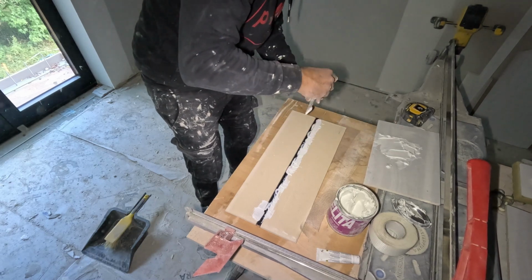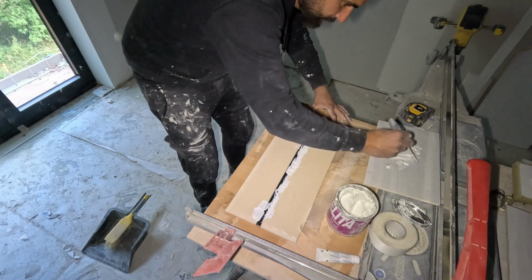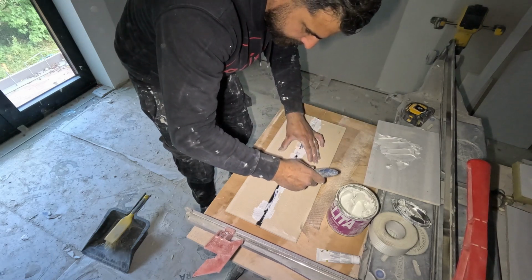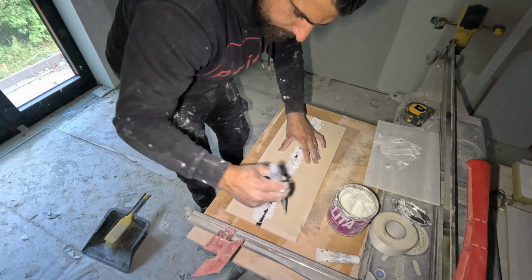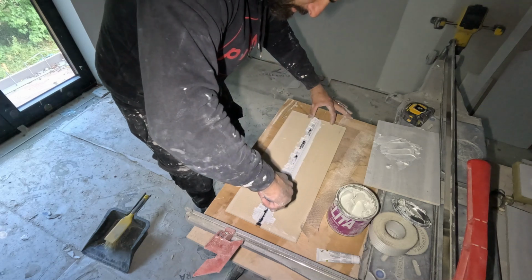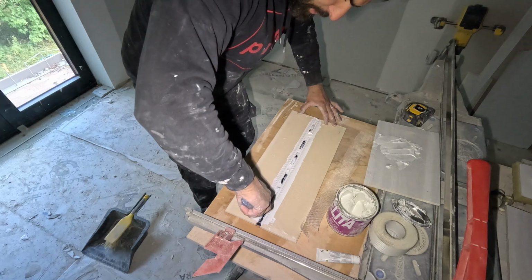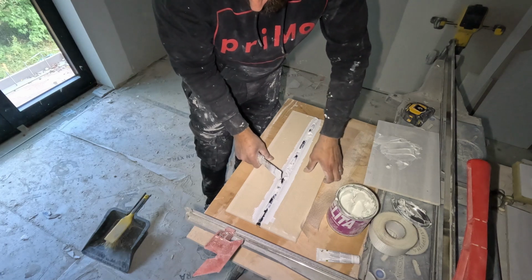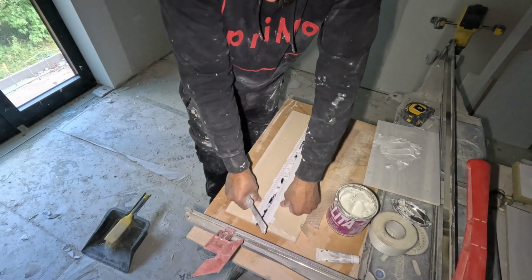Alright, and then do the other side. Make sure it's all the way in there. Then push it together. Give it a little slide back and forth. Put some pressure on there so it stays flat.